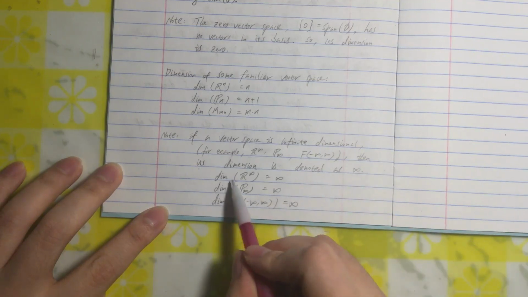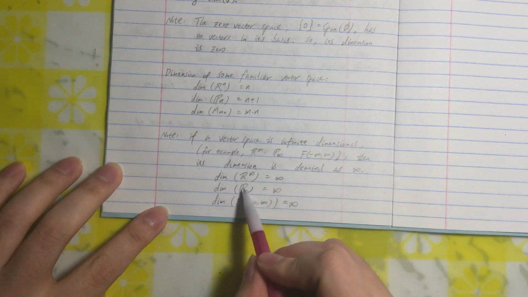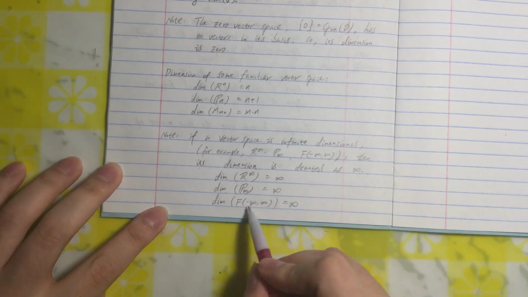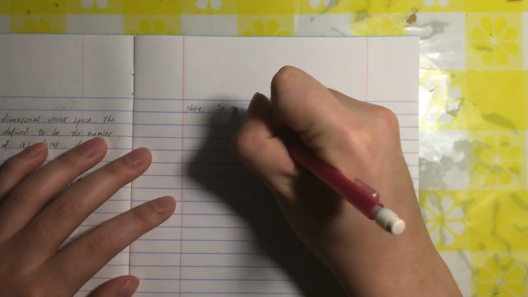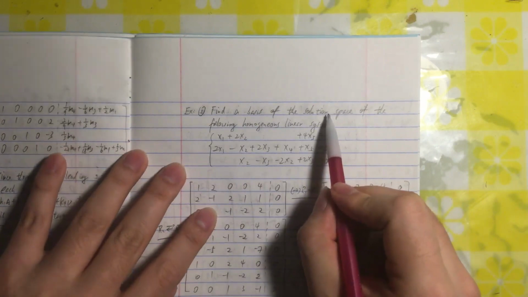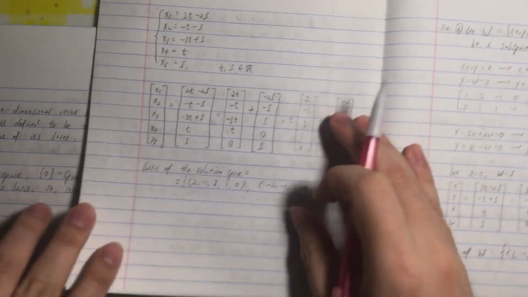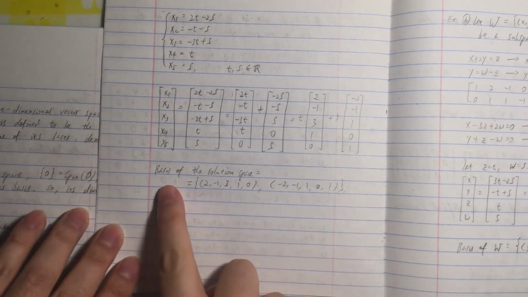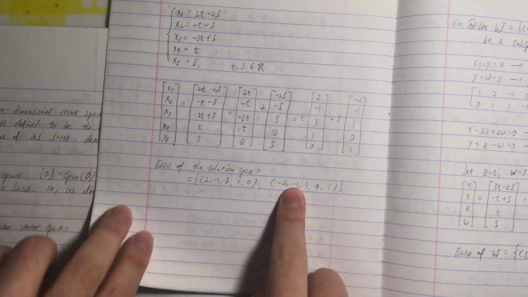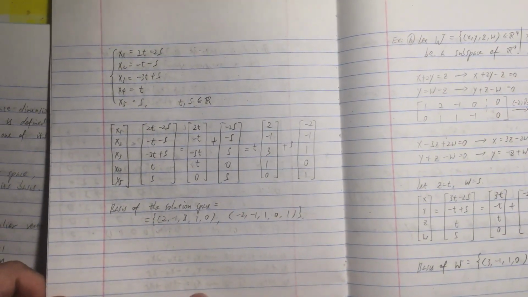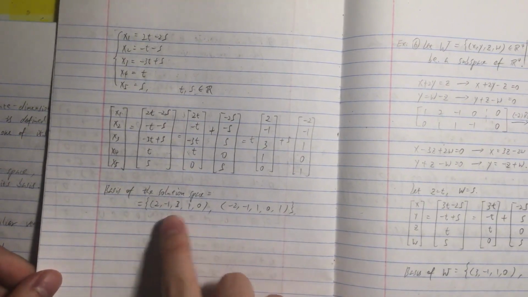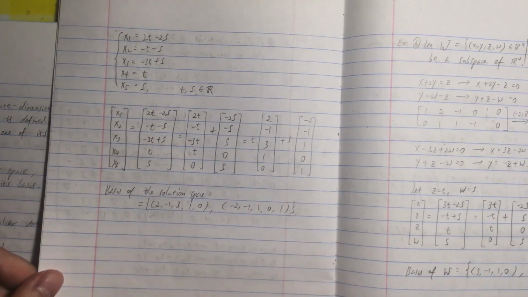So the dimension of R infinity is infinity. The dimension of P infinity is infinity. The dimension of F from negative infinity to infinity is infinity. And in an earlier example, example 5, we are looking for a basis of the solution space. And here we see that the basis of the solution space has 2 vectors. Since there are two vectors in a basis, that means the dimension of the solution space is 2.